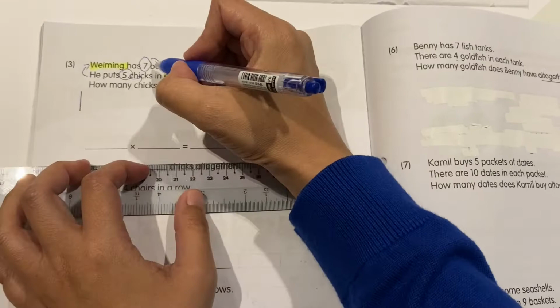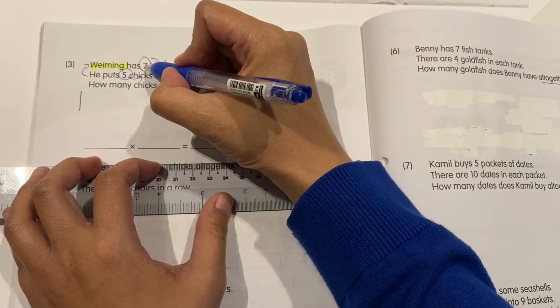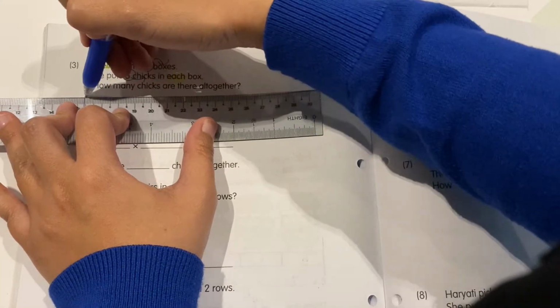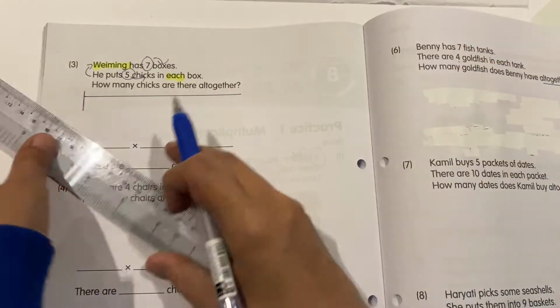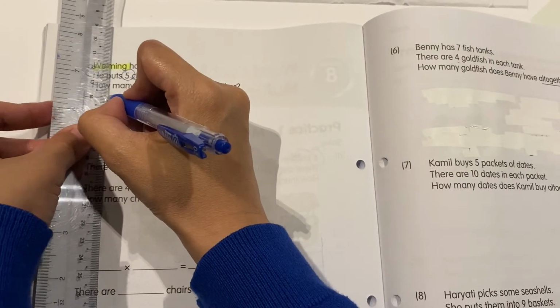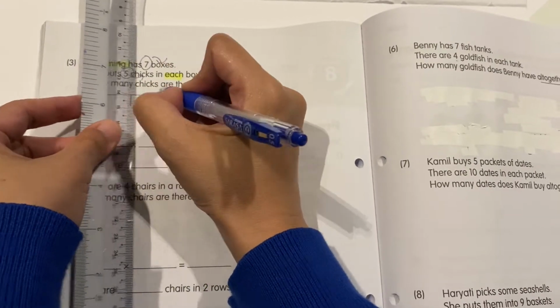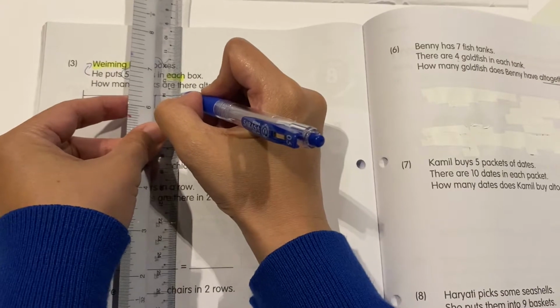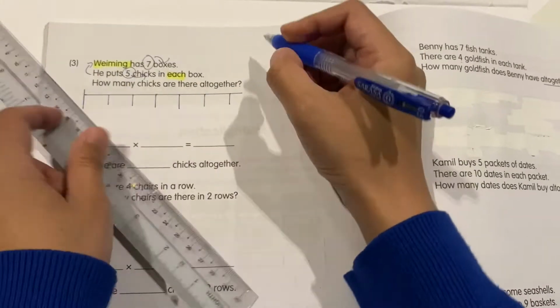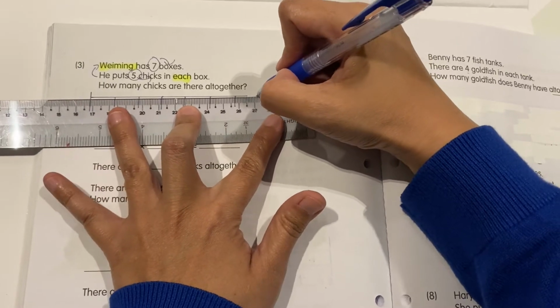Okay, so how many boxes? So I have 7 boxes, means I need to draw 7 bars. Okay, so these boxes represent the groupings. So that's 1, 2, 3, 4, 5, 6, and 7.